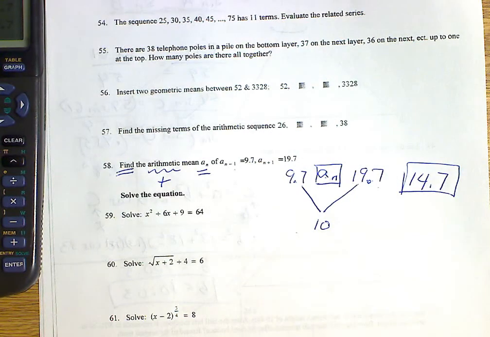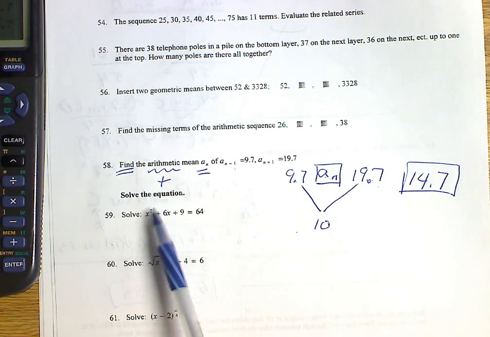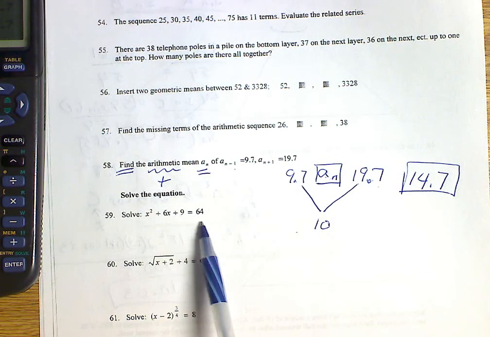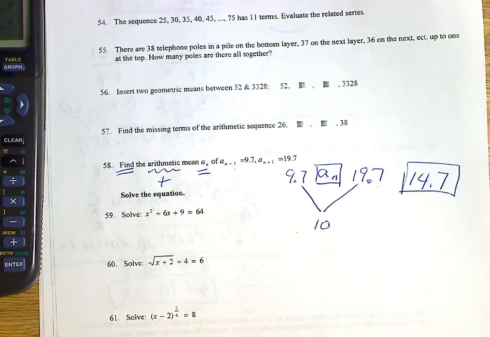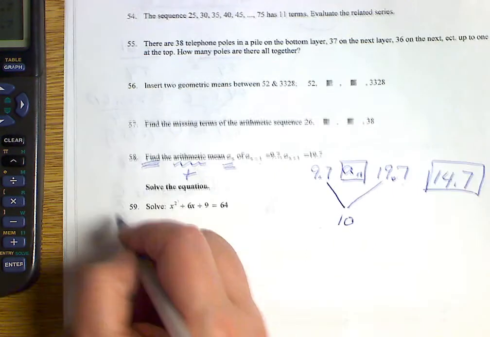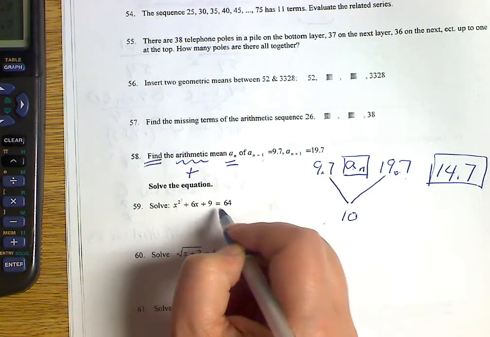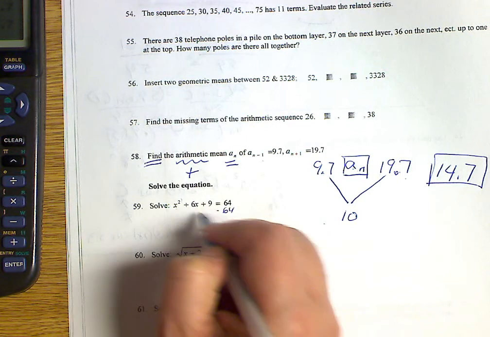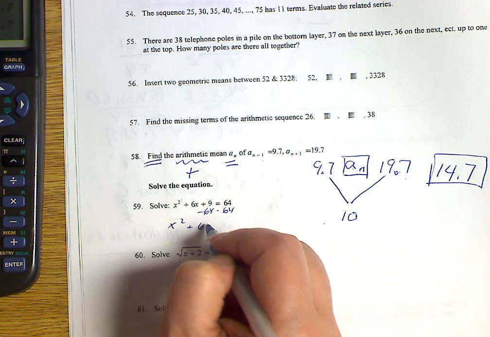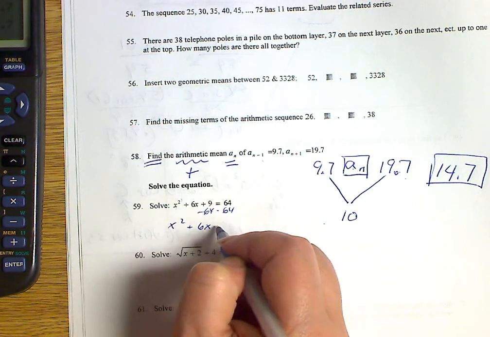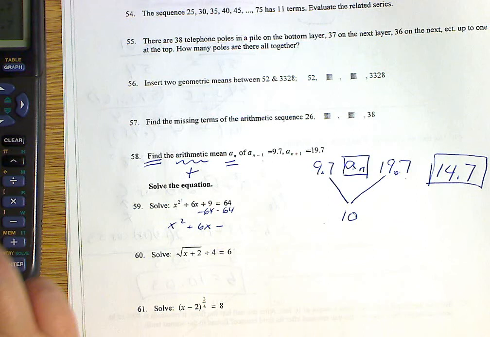Our last one. All right. Solve x squared plus 6x plus 9 is equal to 64. The only way you can solve ones that have squares is with our quadratic formula, right? It has to be set to 0, so we are going to subtract 64 on both sides. We have x squared plus 6x minus 55.